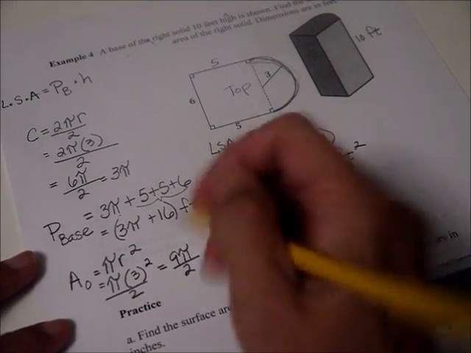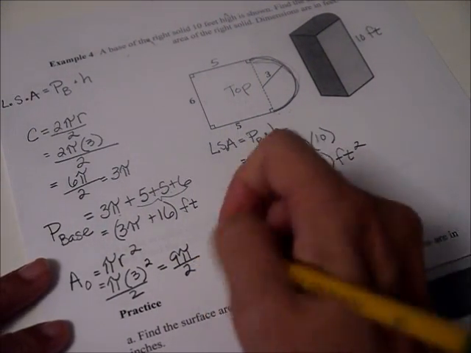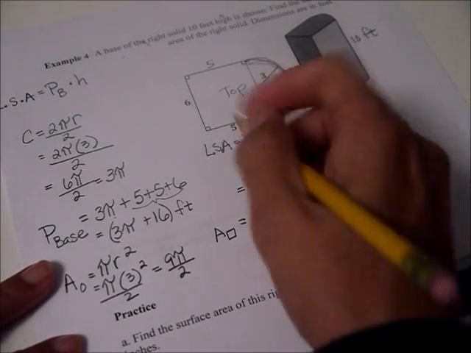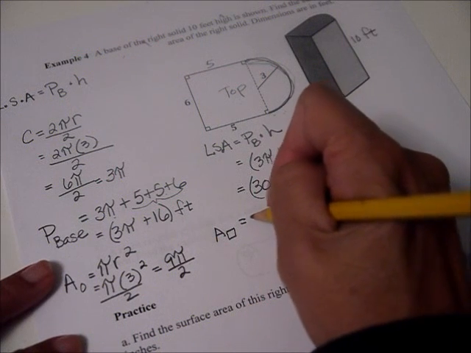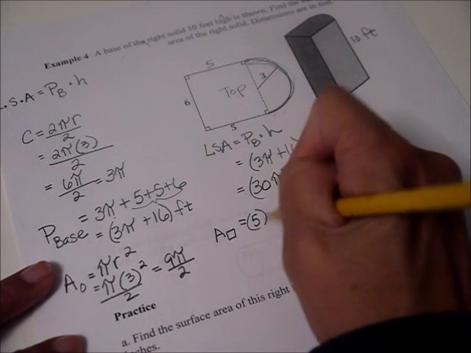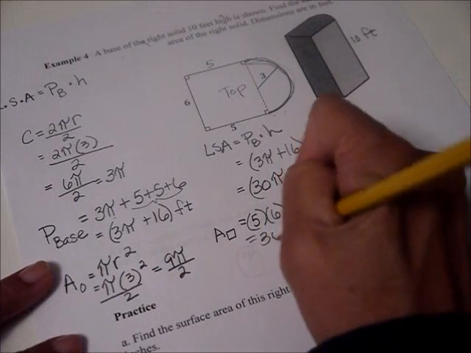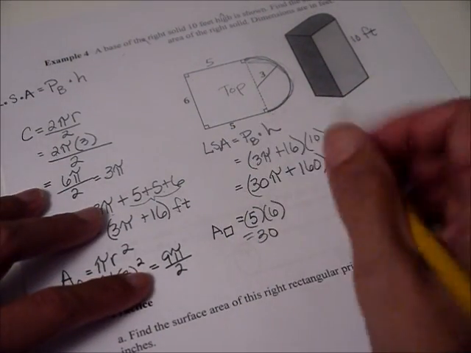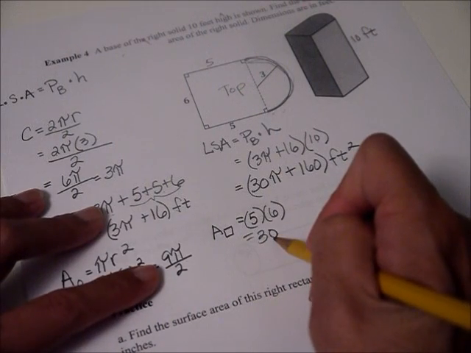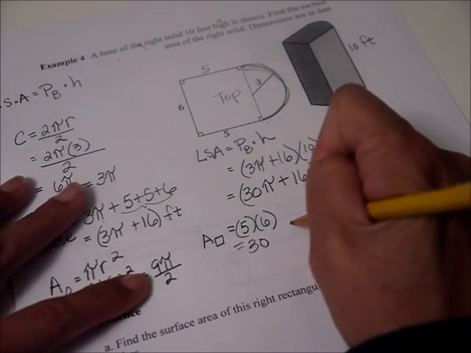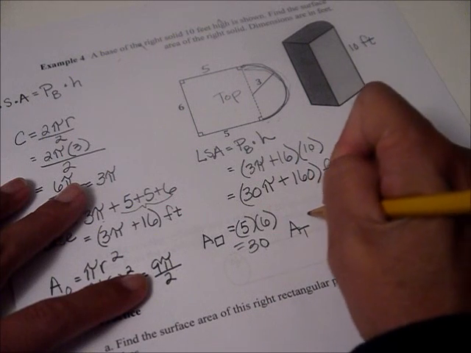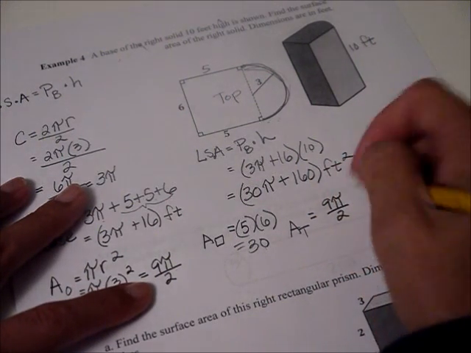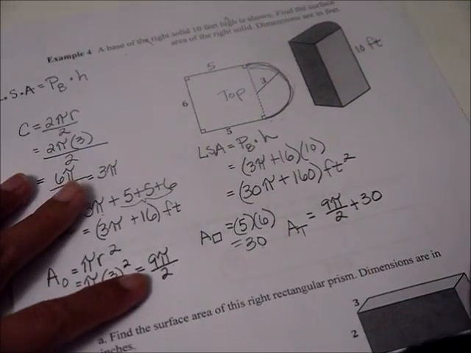Okay, so there's the area of the half circle, and then the area of the rectangle is 5 by 6, length times width, so we get 30. And so the area of this whole shape here is this and this together. So the area of the top equals 9 pi over 2 plus 30.